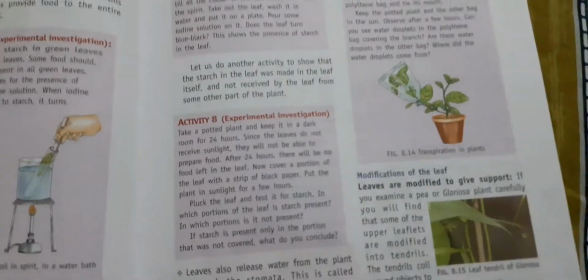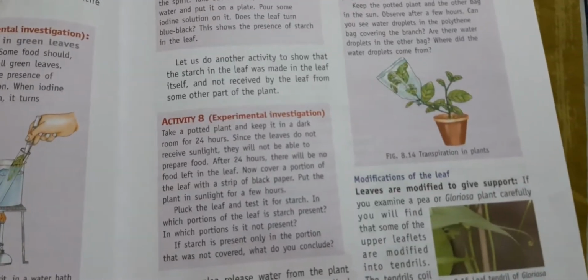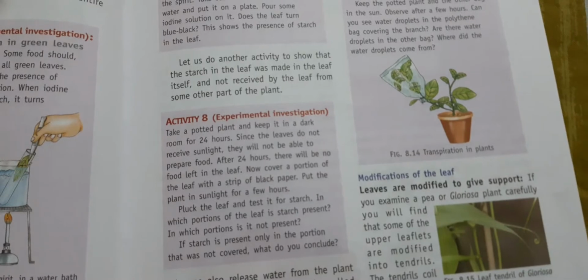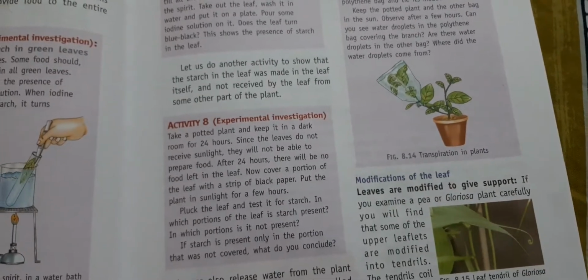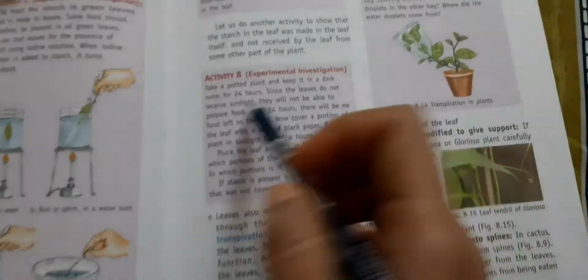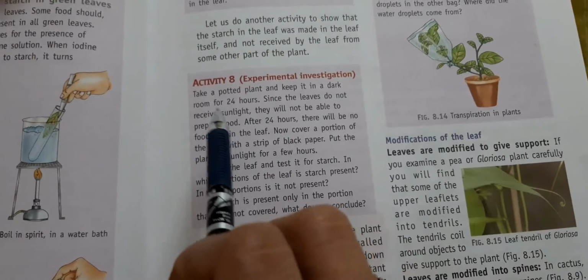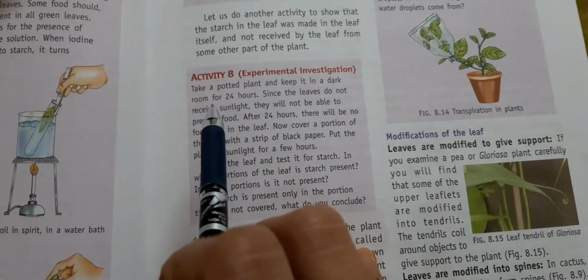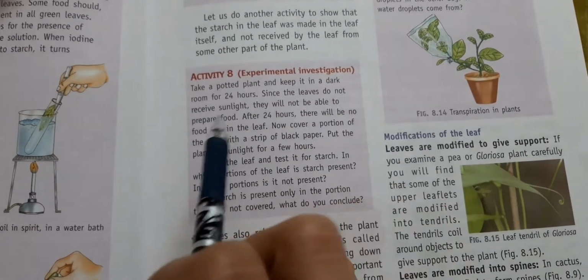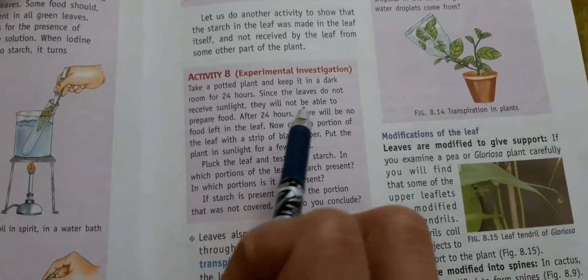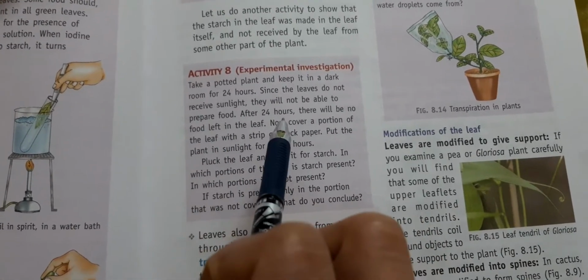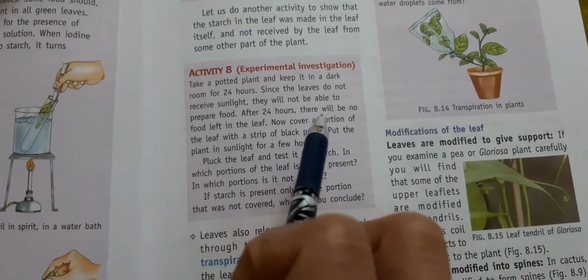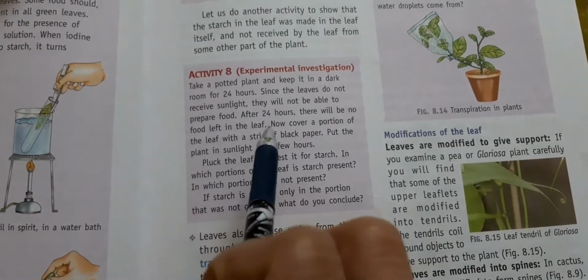Now another function of leaf is transpiration. So we will do one more experiment on this. Activity 8. Take a potted plant and keep it in a dark room for 24 hours. Since the leaves do not receive sunlight, they will not be able to prepare food. After 24 hours, there will be no food left in the leaf.